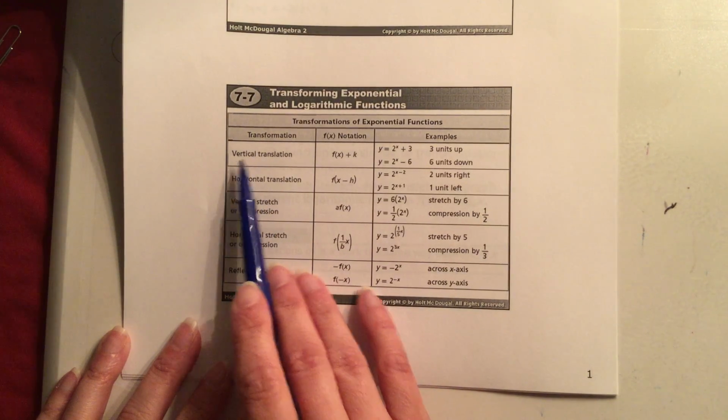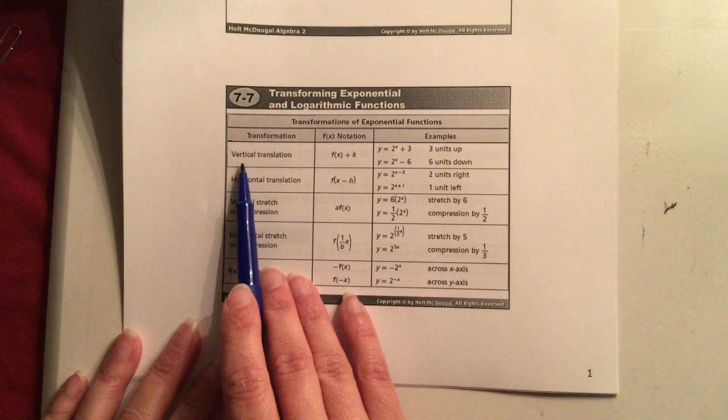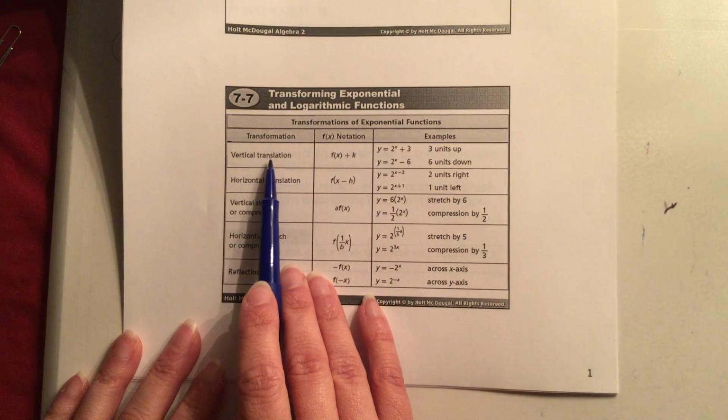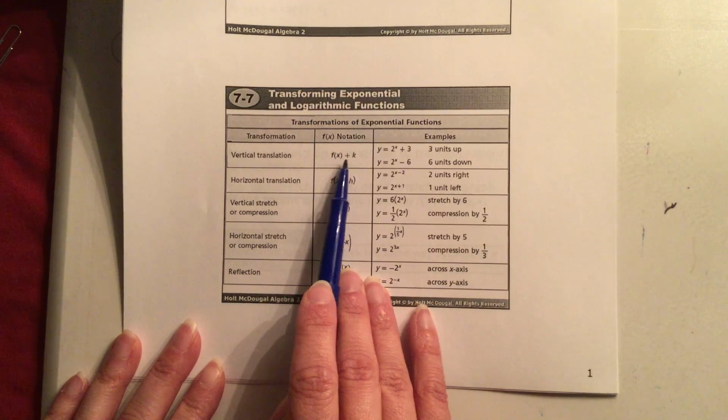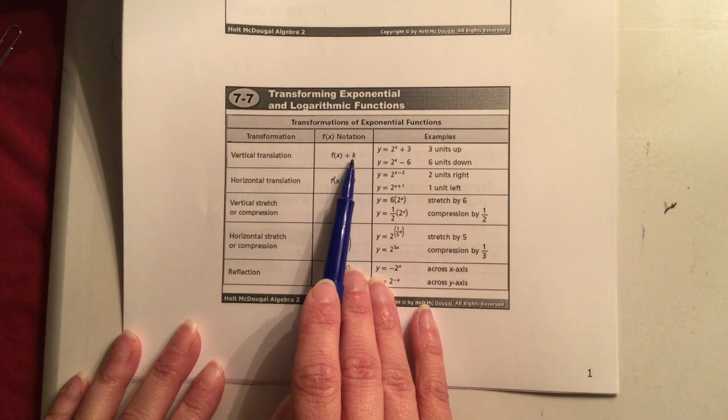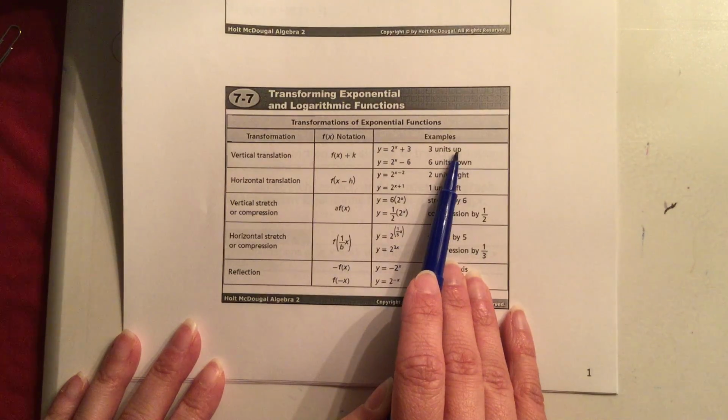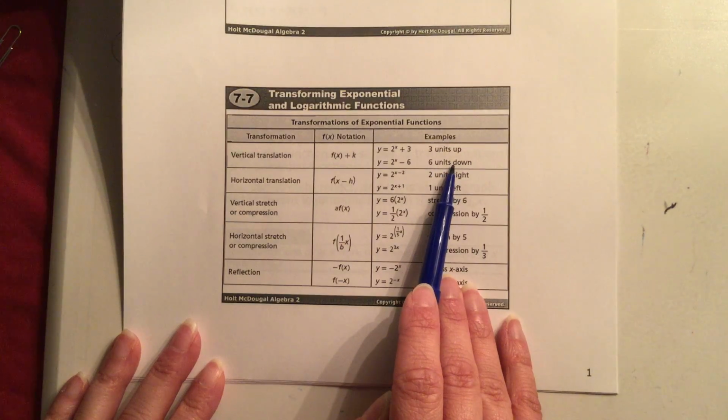If you have a vertical translation, now think about vertical lines. They run up or down. A translation is another name for a slide. So a vertical translation means that you're taking the figure and sliding it up or down. The rule states that you rewrite the function the way that it is and add or subtract to the end. If you add, you're moving up. If you subtract, you're moving down.